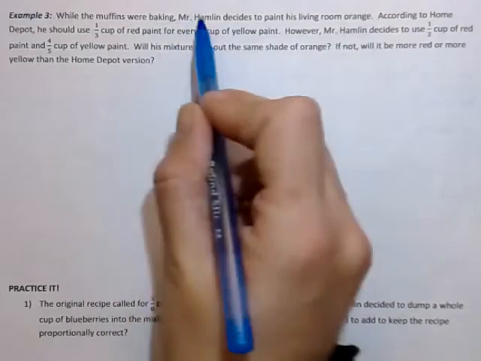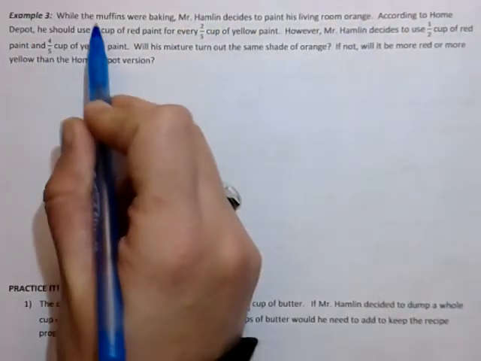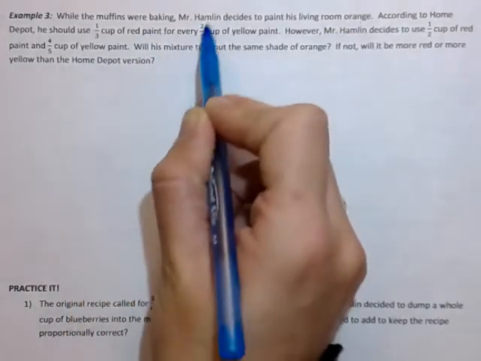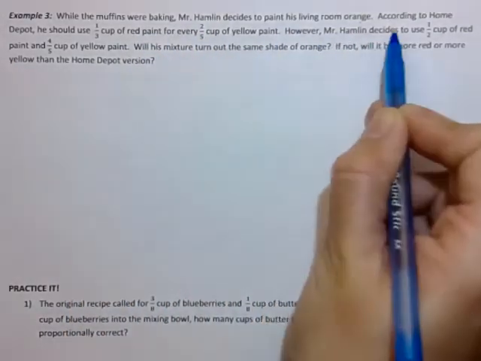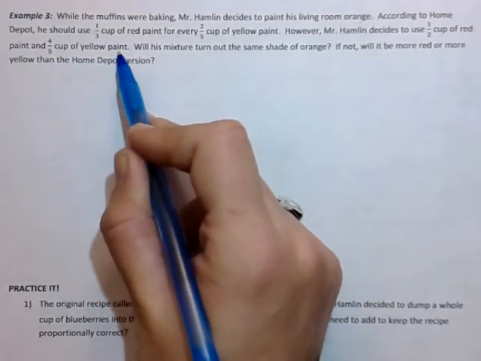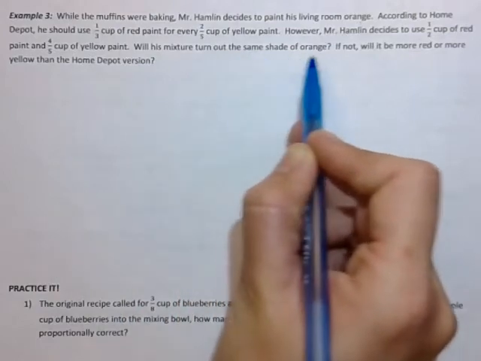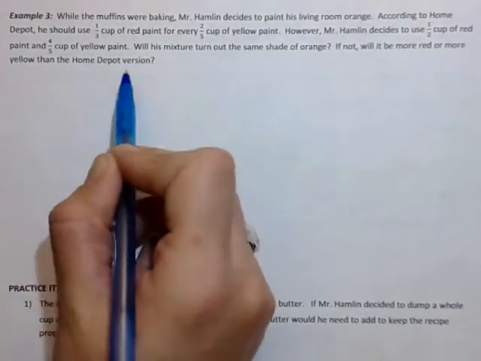While the muffins were baking, Mr. Hamlin decides to paint his living room orange. According to Home Depot, he should use 1/3 a cup of red paint for every 2/5 cup of yellow paint. However, Mr. Hamlin decides to use 1/2 cup of red paint and 4/5 cup of yellow paint. Will his mixture turn out the same shade of orange? If not, will it be more red or more yellow than the Home Depot version?